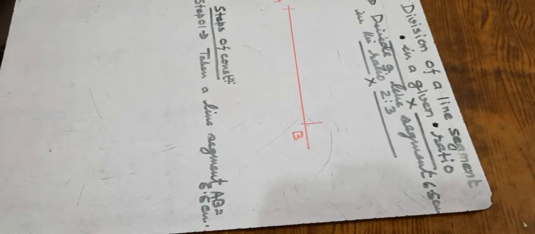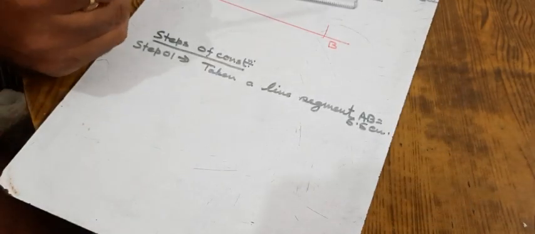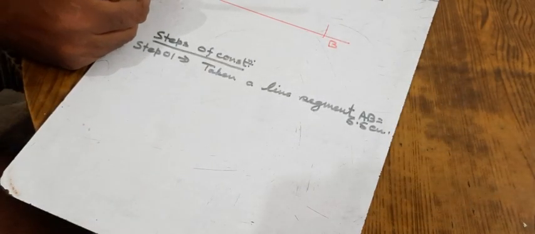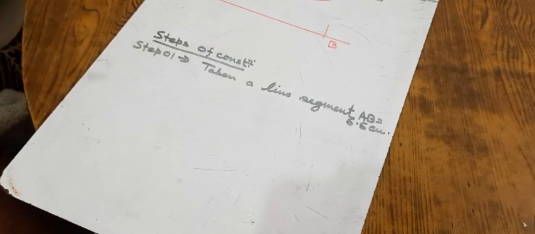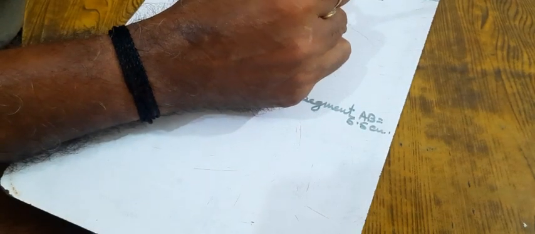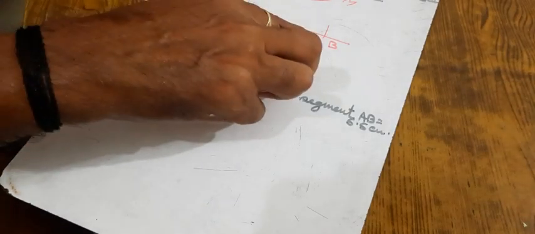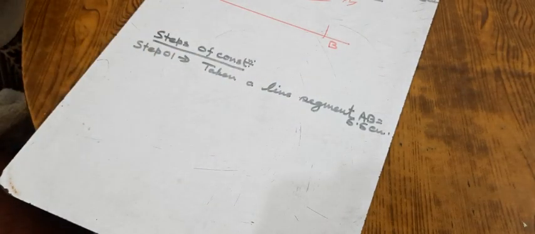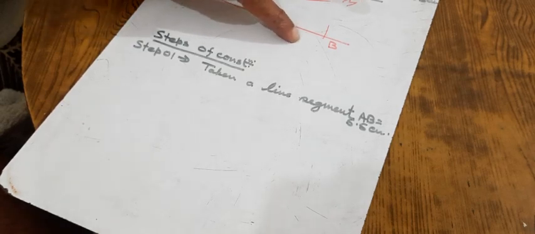Now take an acute angle, any acute angle. Take an acute angle BAM, and now we construct this angle equal to here this angle.